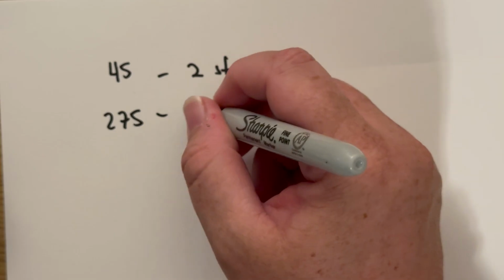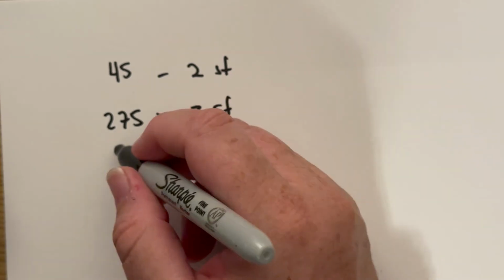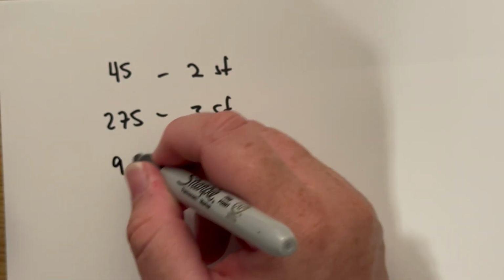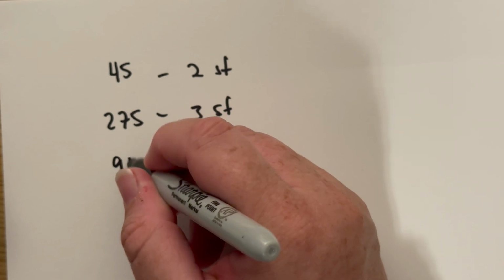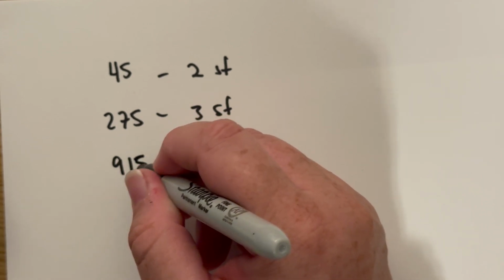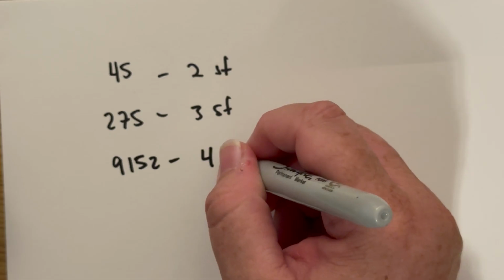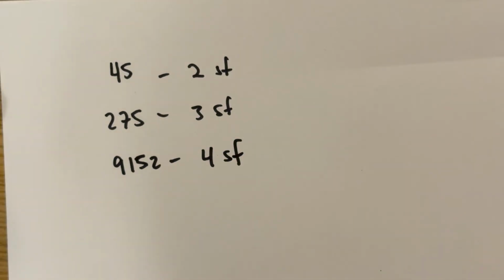275, I've got 3 sig figs. If I have 9,152, I've got 4 sig figs. So if it's a non-zero number, it is significant in what we're doing.